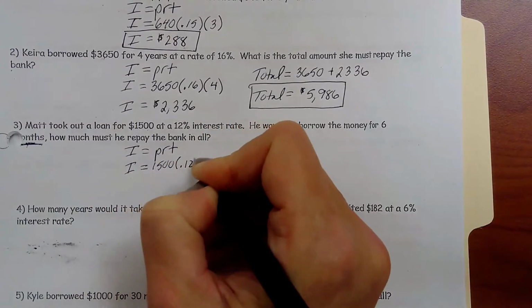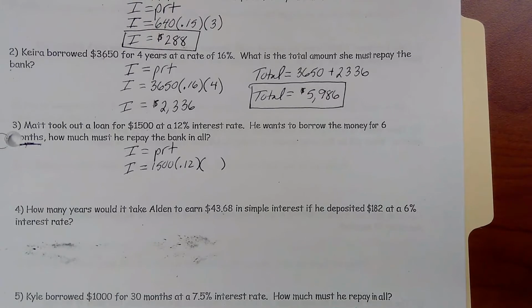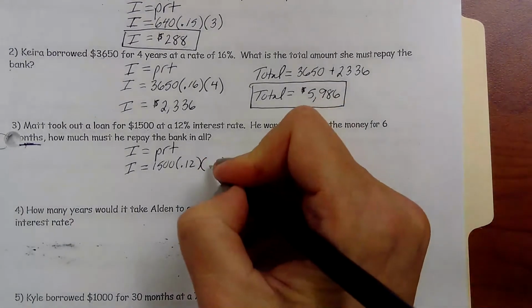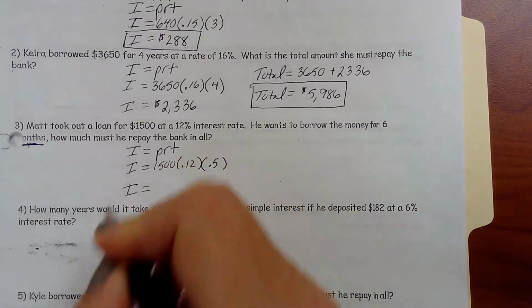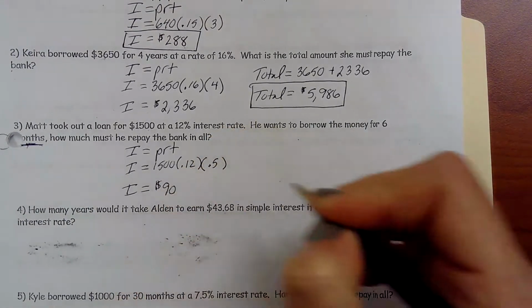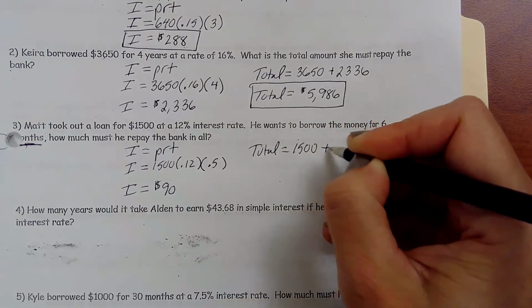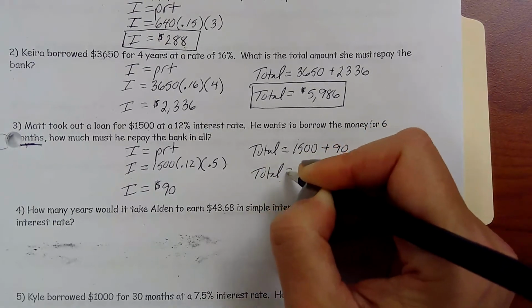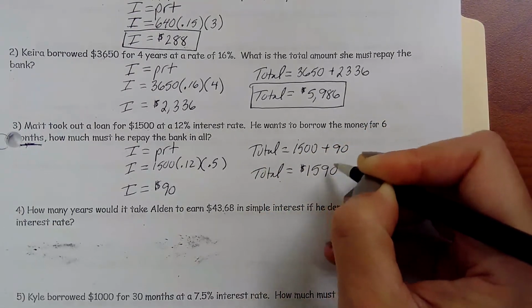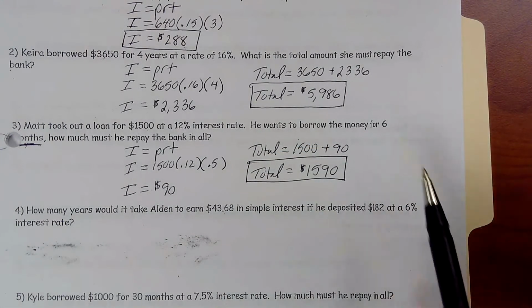1,500. The rate is 0.12. What am I going to put in for time? 6 months is how many years? We already said it, right? Half a year. So I'm going to put in 0.5. Let's type this in. 1,500 times 0.12 times 0.5, $90. All right, not bad. So total, he has to pay back the 1,500 plus the 90. And there you go. Not bad. See, because he paid it back quick, 6 months.